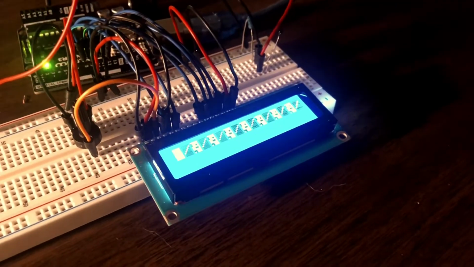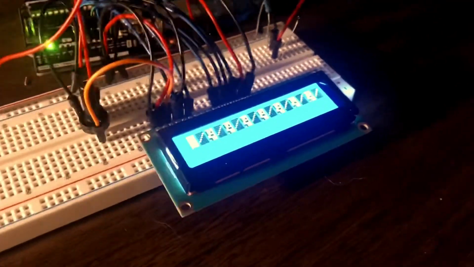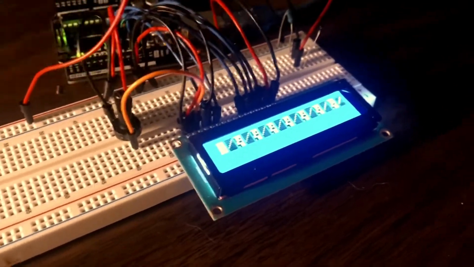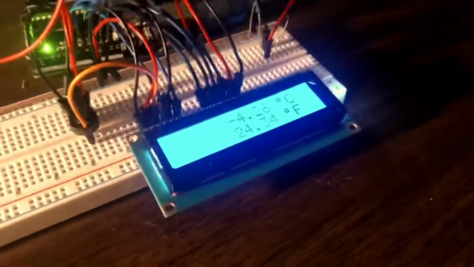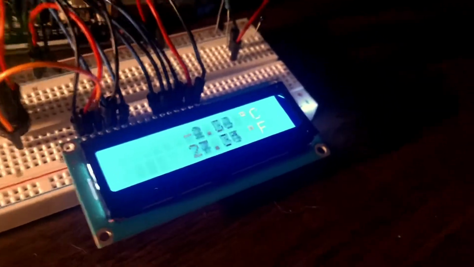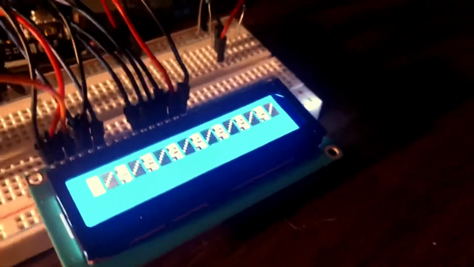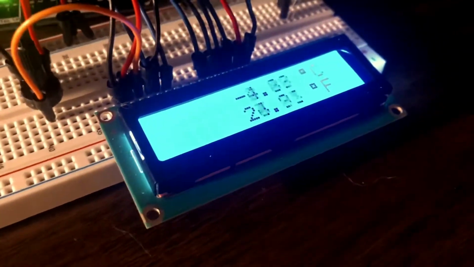Okay, so this is it running. And for some reason this happens. I don't know why. I don't know what happened in my code that caused that. But if I unplug it, restart it, as you can tell, we have the Celsius and the Fahrenheit on either line, which was the goal of this assignment. And thermistor. See, I don't know why it does that. You're gonna have to tell me why. But yeah, so I did get it to work partially. And yeah, there we go, Celsius and Fahrenheit.